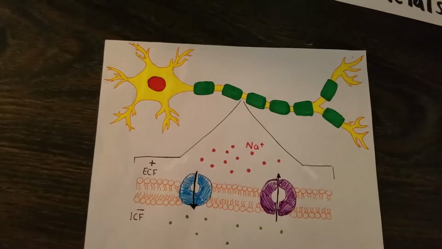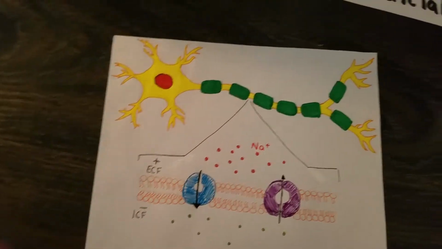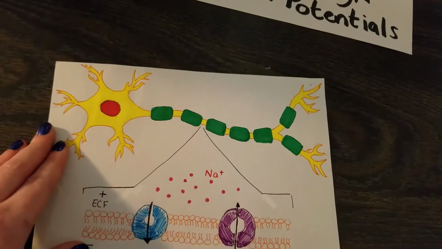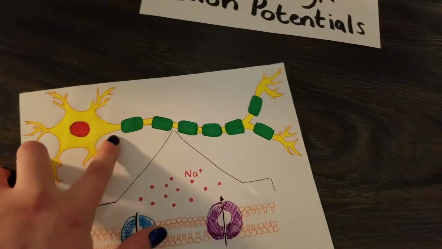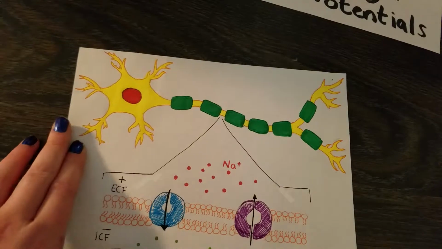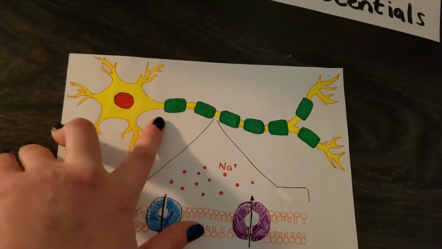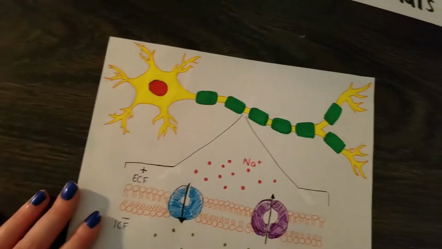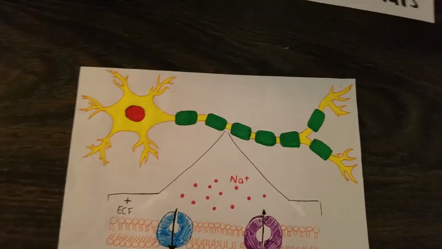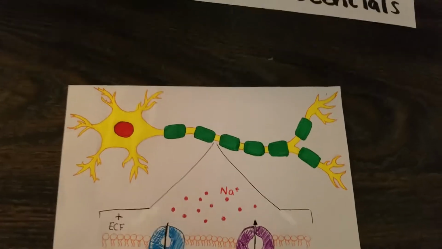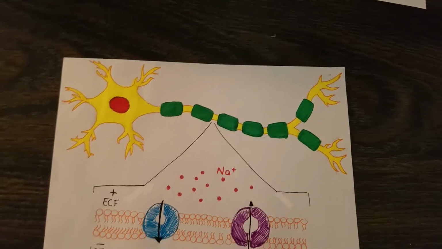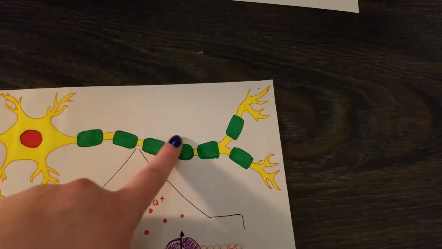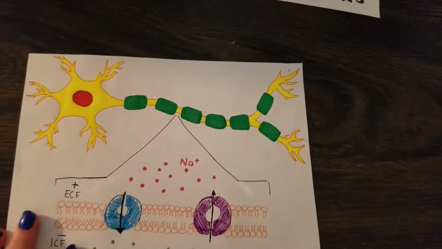Now, if this local potential gets strong enough and reaches the axon hillock, it will trigger an action potential. But this is only if it reaches the threshold of negative 55 millivolts. And an action potential is when a local potential moves the stimulus down the axon.